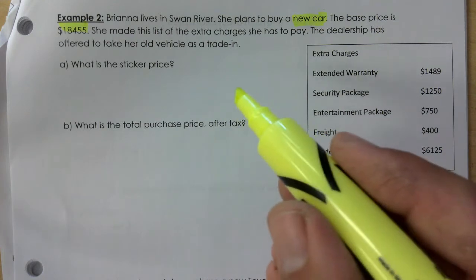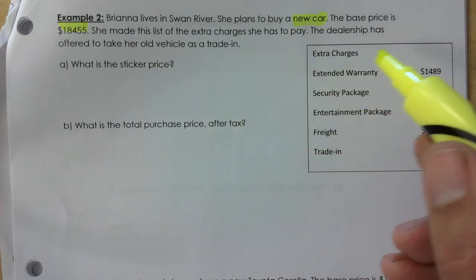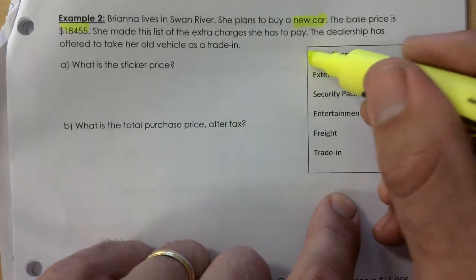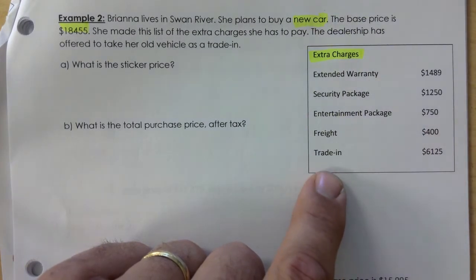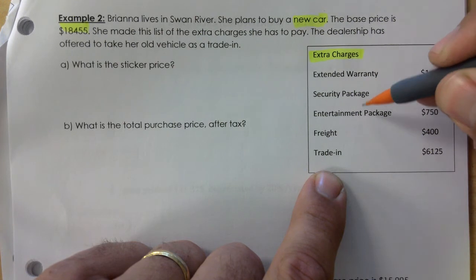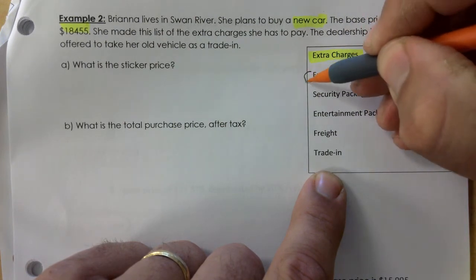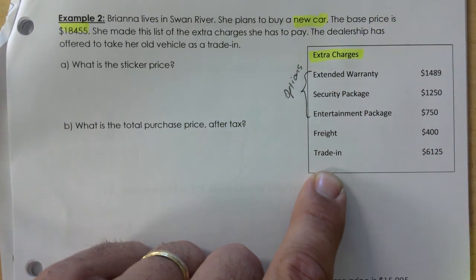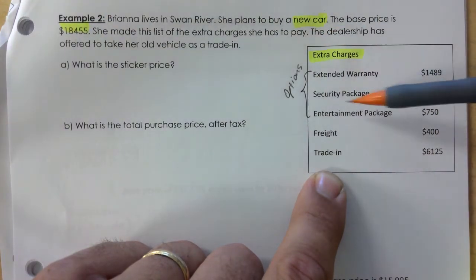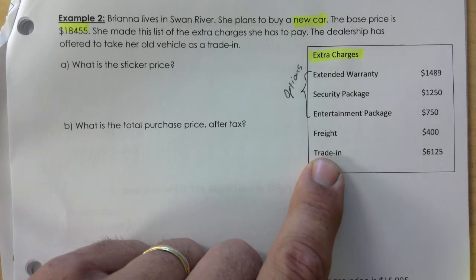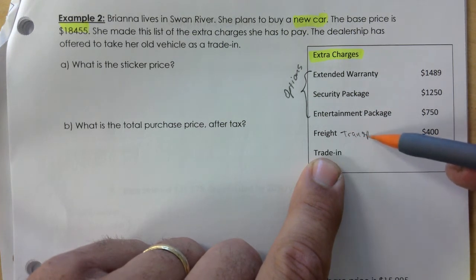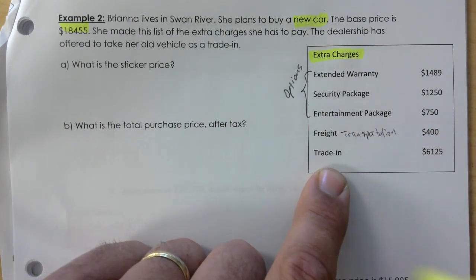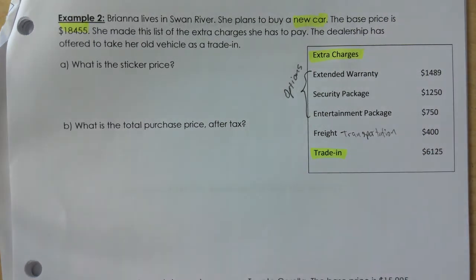She made this list of any extra charges she has to pay. The dealership has offered to take her old vehicle as a trade-in. Okay? So here you have your extra charges. This is what I would consider as options. Remember at the beginning yesterday we talked about options, right? There's your base price. There are the options. There's transportation, right? If you don't know what that is, transportation. And then there's the trade-in, which I'm going to highlight as well.